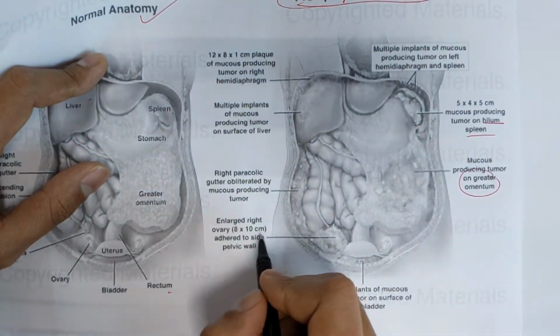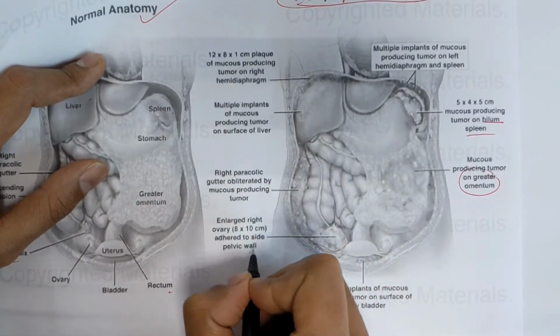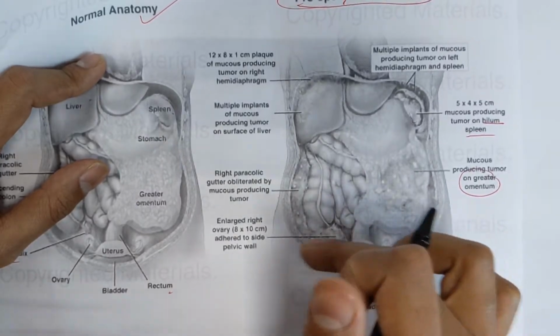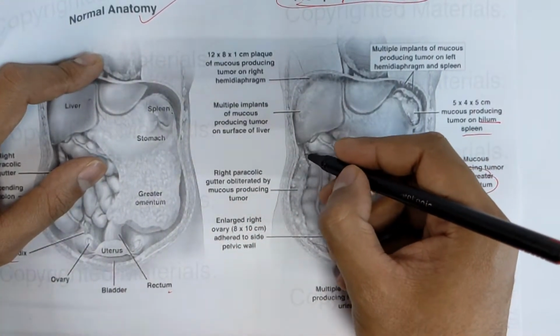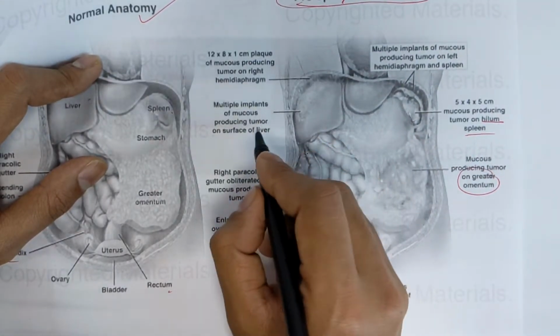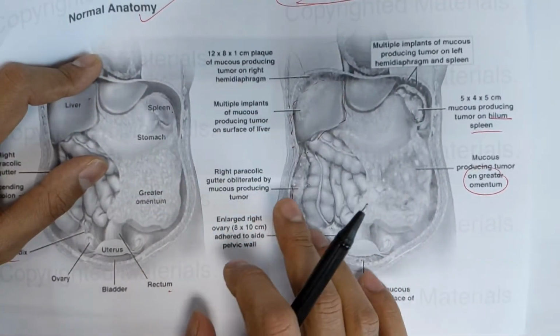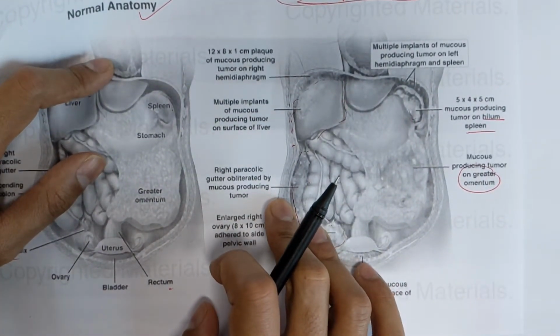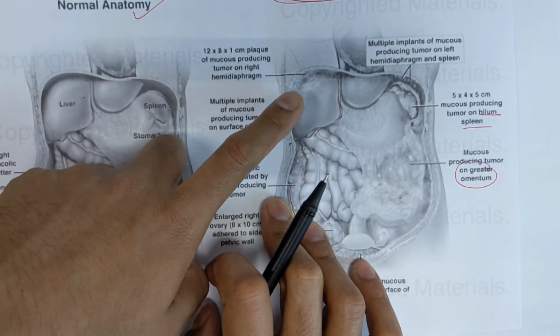Okay, and a large tumor in your ovary, you can also see this is your ovary. This is attached to the side of the pelvic wall. And in the right paracolic gutter, you can also see this mucus producing tumor, this part. And like this, on the surface of the liver also you can see. So this is a basic case for abdominal tumors, when cancer develops in the abdomen. You can see it in the hemidiaphragm, right hemidiaphragm also.